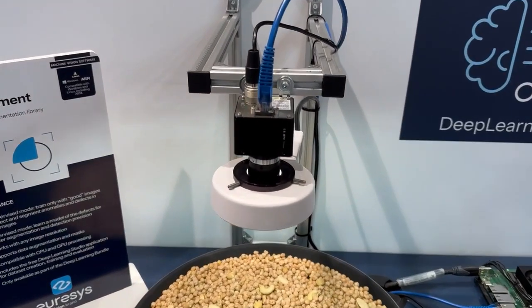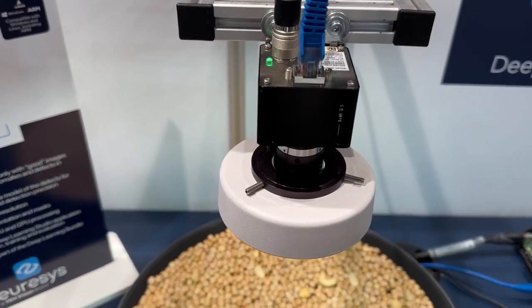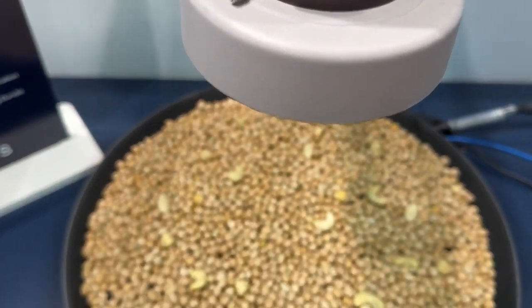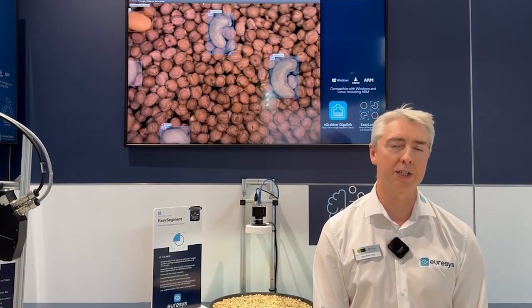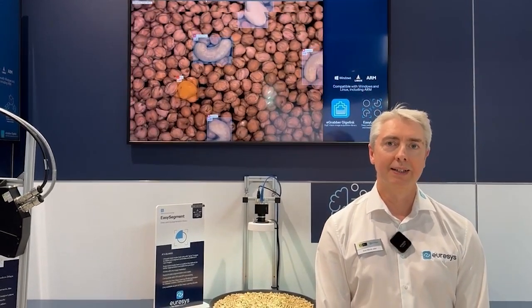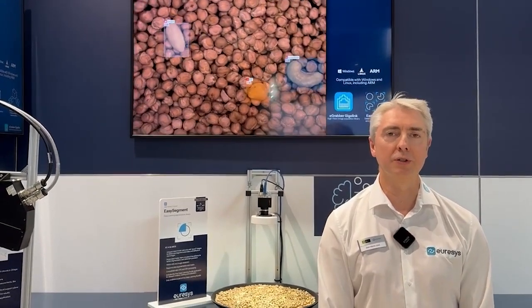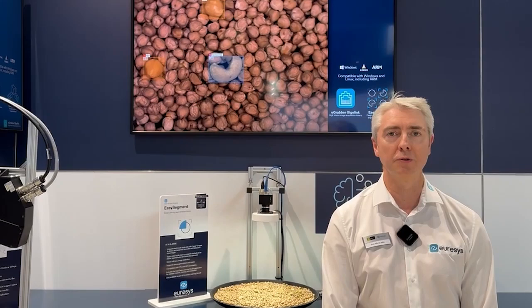The fact that we use the deep learning approach for the food industry is very interesting because there is a lot of variability in the shape, the size, or the color of vegetables or fruits. So a normal conventional algorithm has a hard time dealing with this variability, which is not the case for the deep learning approach.